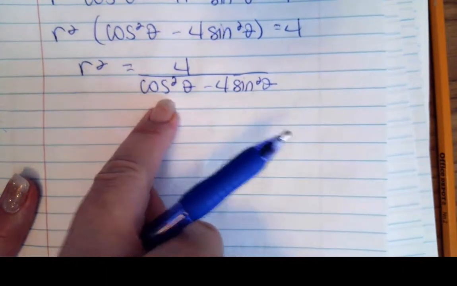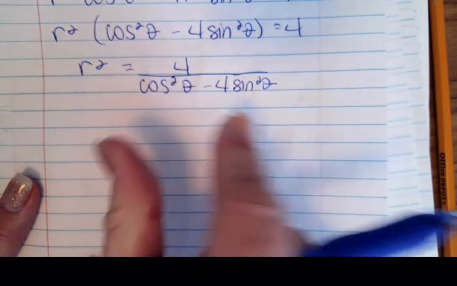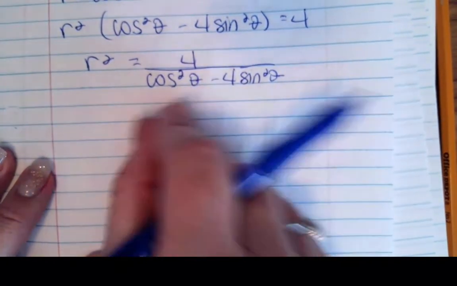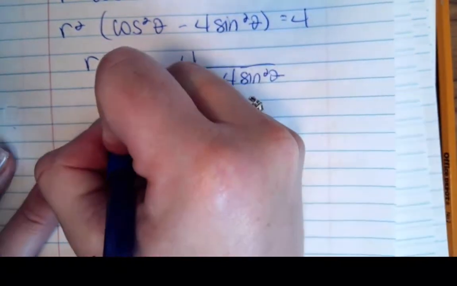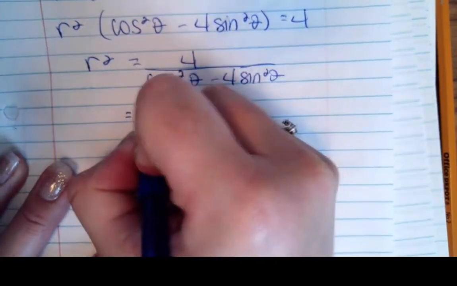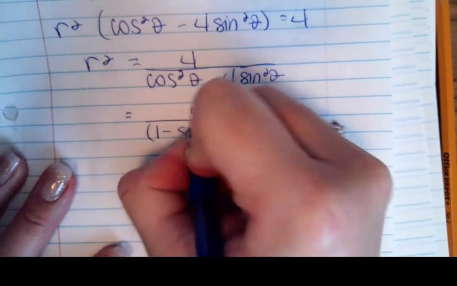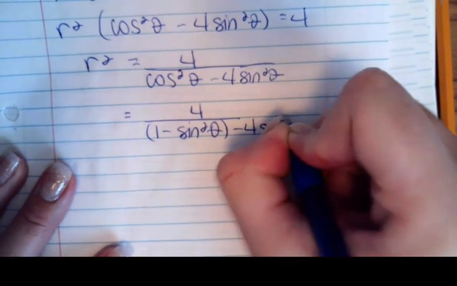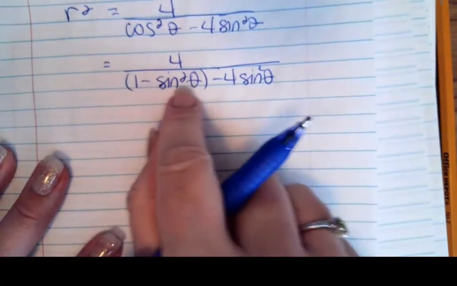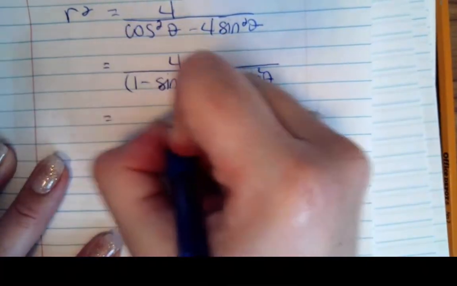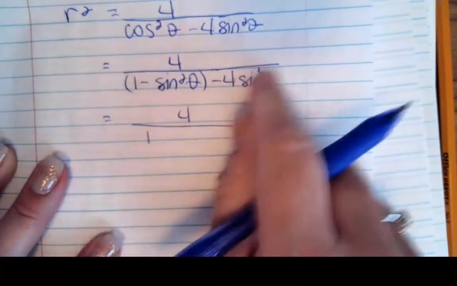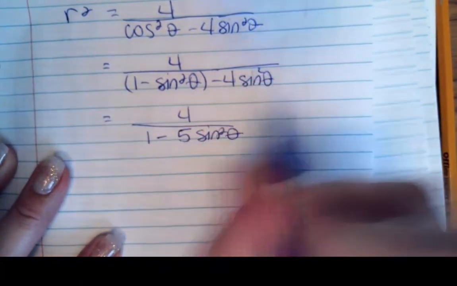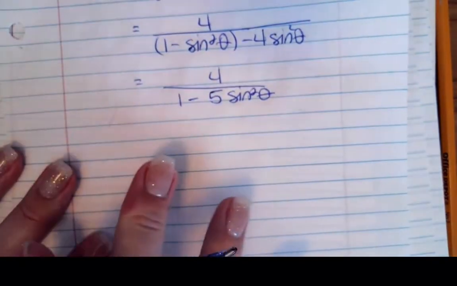So we're going to use a Pythagorean identity on cosine squared so that we're just in terms of one trig function instead of cosine and sine. We're going to be in terms of just sine. So this is going to become 4 over, cosine squared is the same thing as 1 minus sine squared theta, minus 4 sine squared theta, which means when I distribute, I end up with 4 over 1 minus 5 sine squared theta. All right, so that's how we do that one.